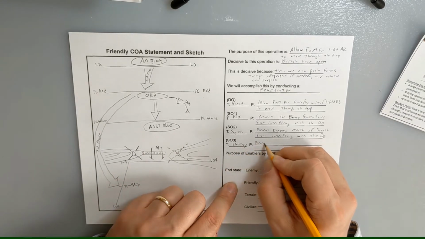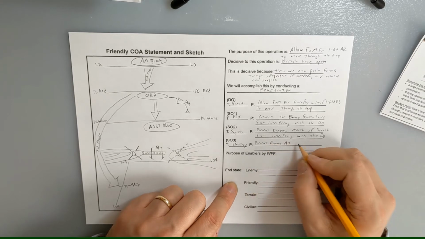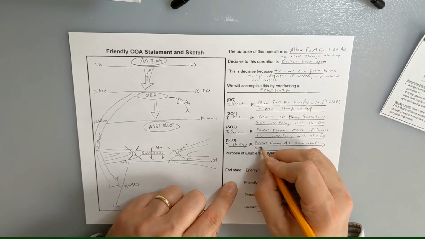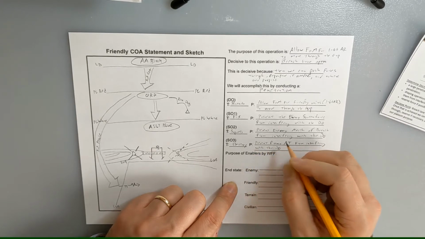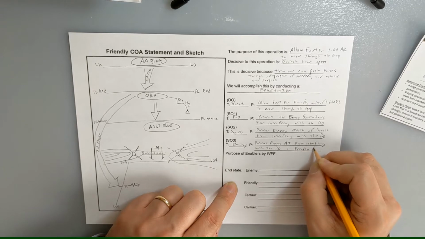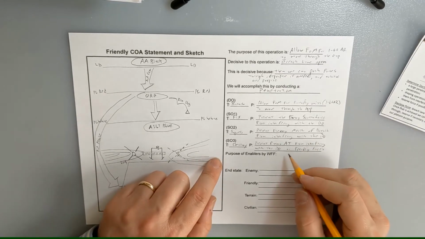All right, and then shaping operation 3 we said was a task of destroy. Okay, and again, this is to prevent the enemy AT team from interfering with the DO. All right, and we could add that, or other friendly forces, that 166 armor. That's why we're trying to destroy them, right? Because we want to think about that.